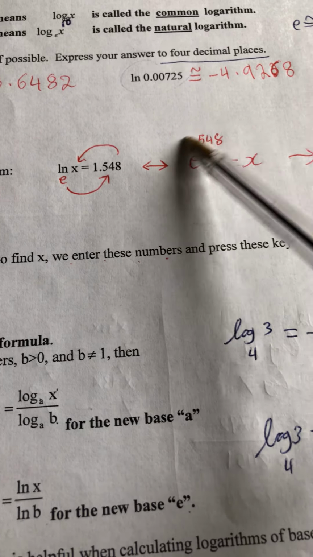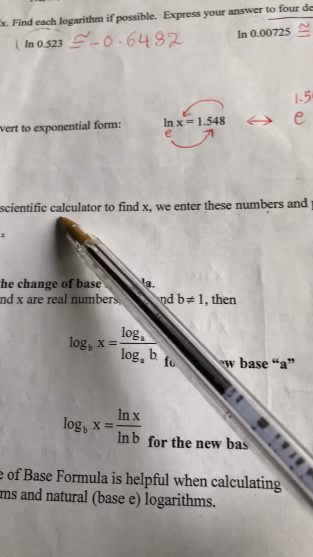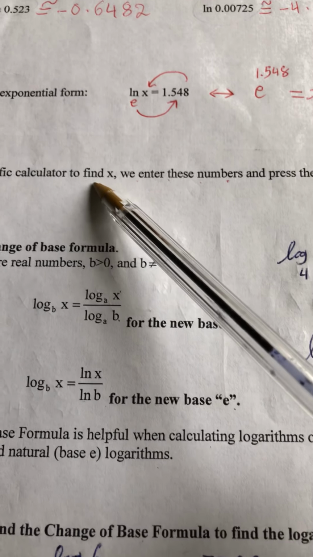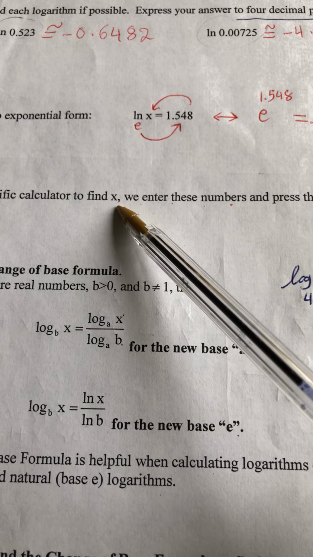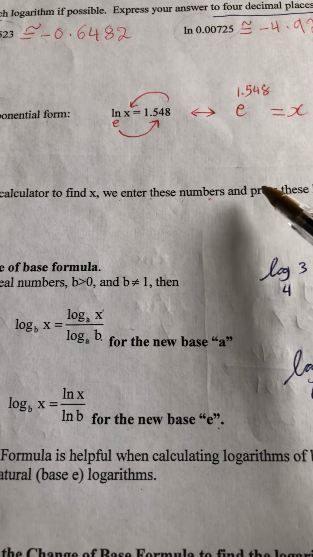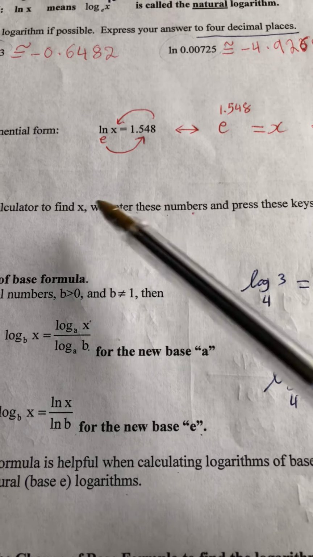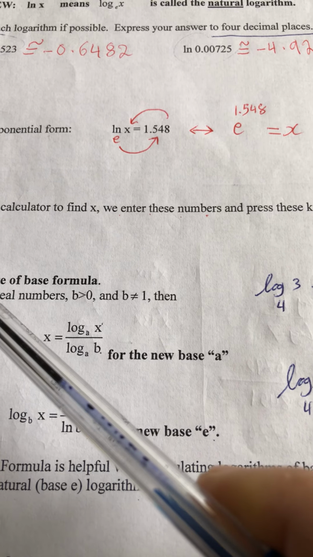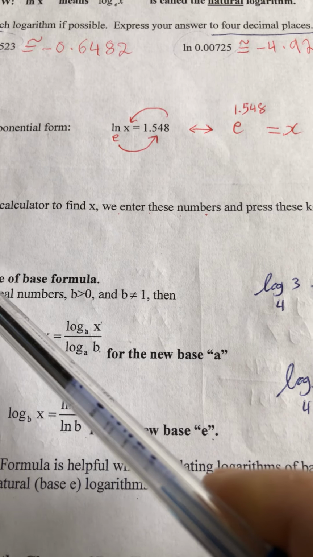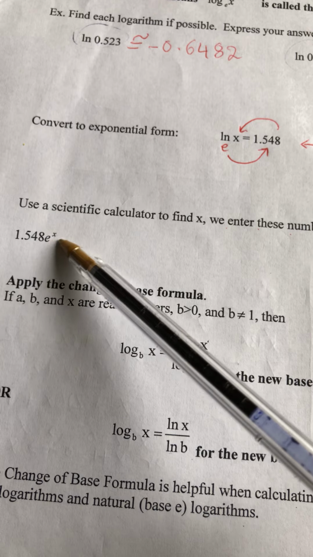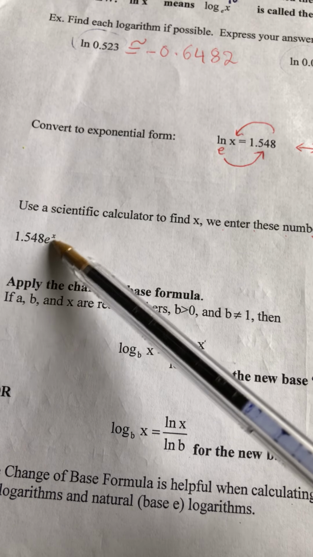So now we have an exponential equation. To find x, use a scientific calculator. First enter the number 1.548 and then press the key e to the power x.